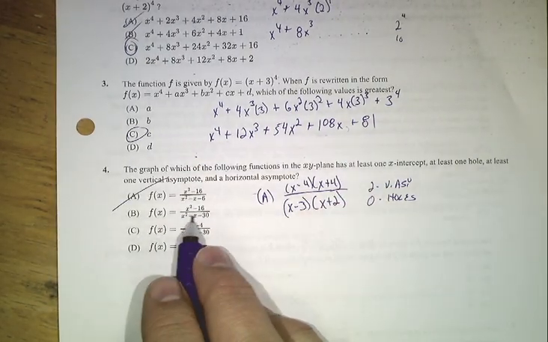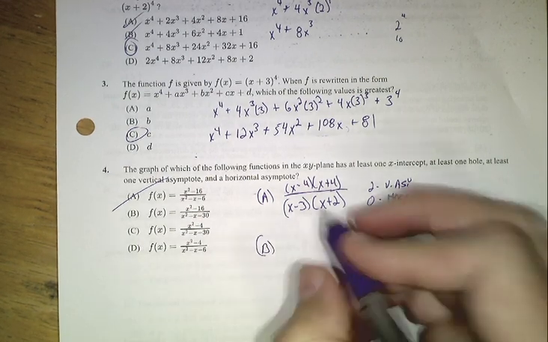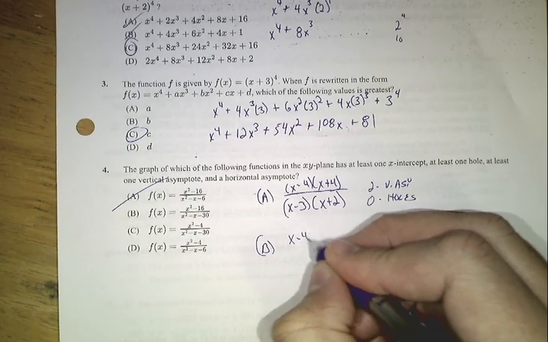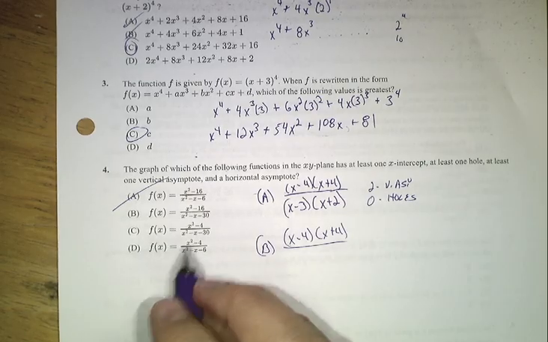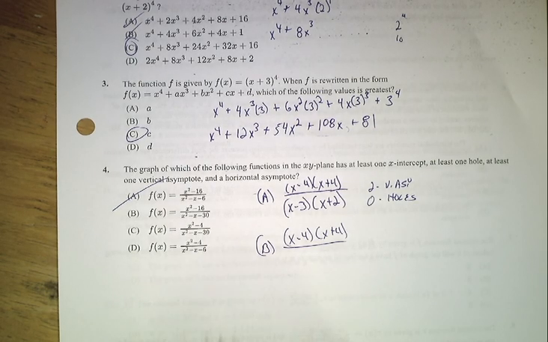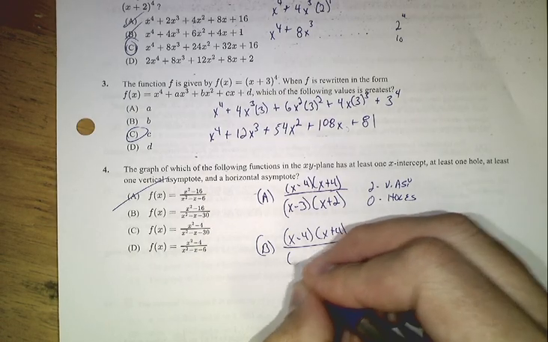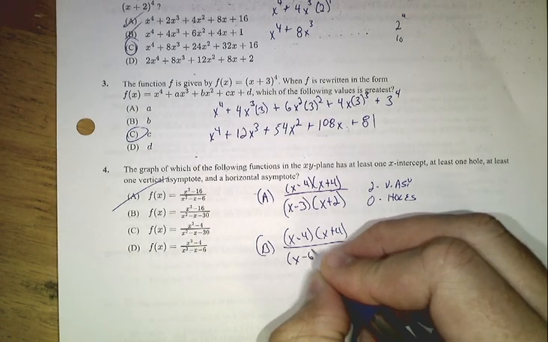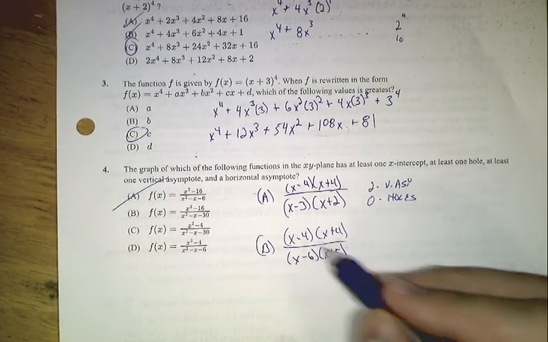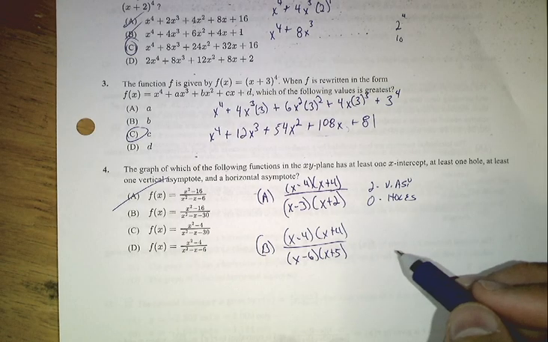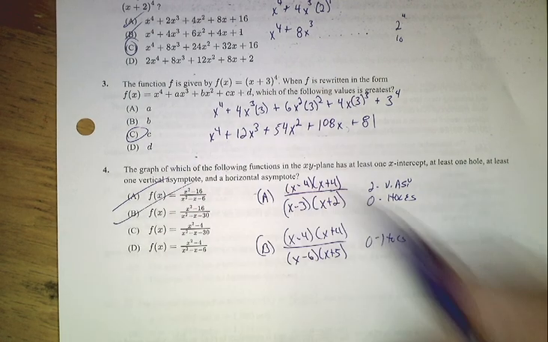Going down to B, the numerator x squared minus 16 is the same as it was for A. The denominator is x squared minus x minus 30, so that's going to be 6 and 5, and we should get x minus 6 times x plus 5. This one, the same thing happens. Nothing cancels out, so there are no holes, so it can't be B.